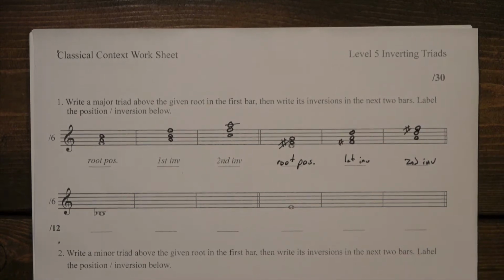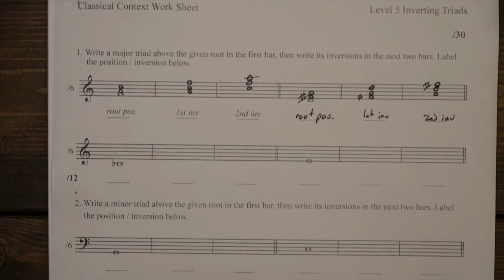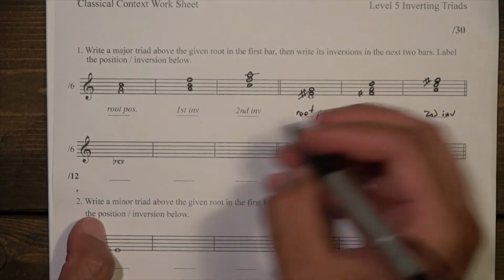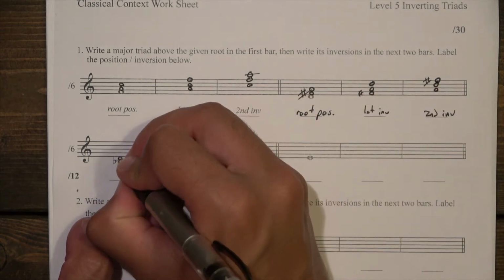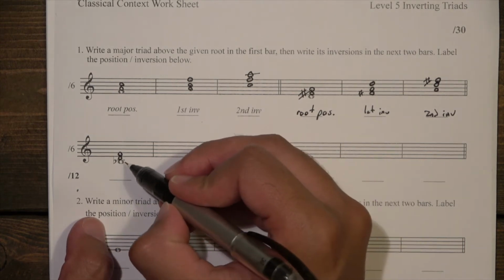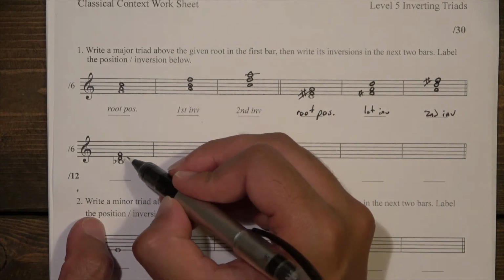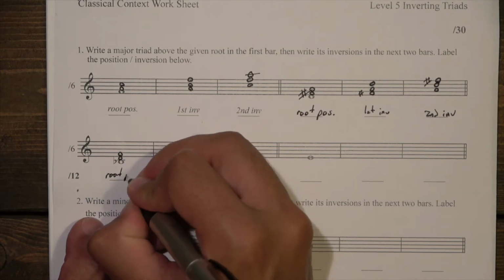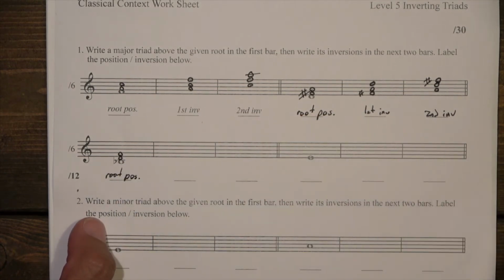Okay, down here we have a B flat root. We need to write a B flat major triad in root position. Snowman. Check, is it a B flat major triad? B flat to D is a major third, B flat to F is a perfect fifth. Hooray, correct. Write root pos, dot.